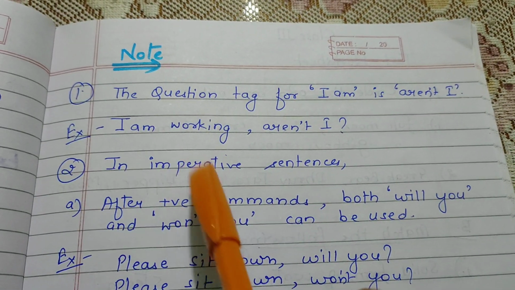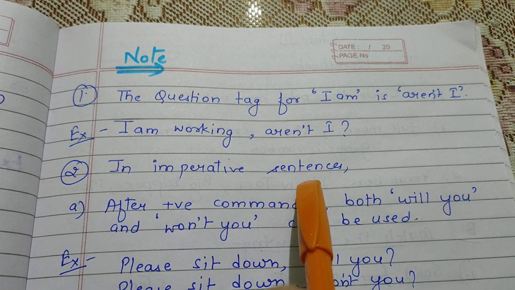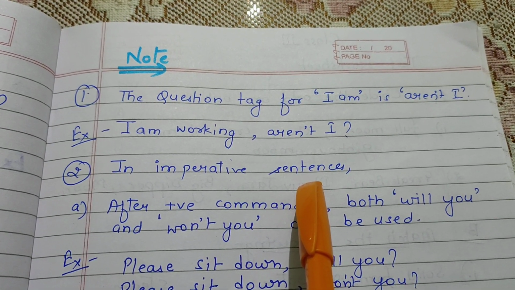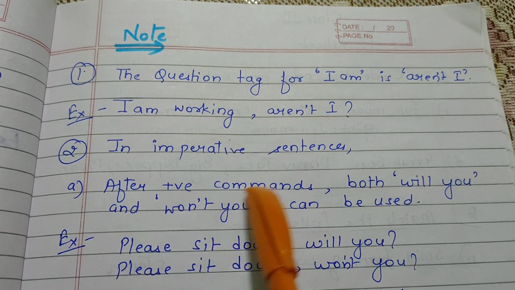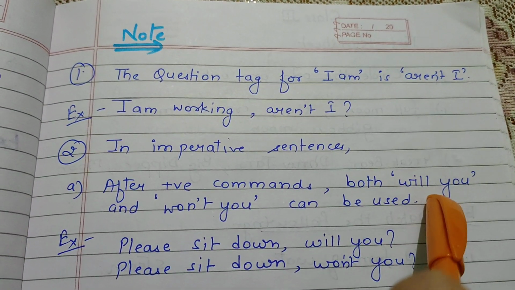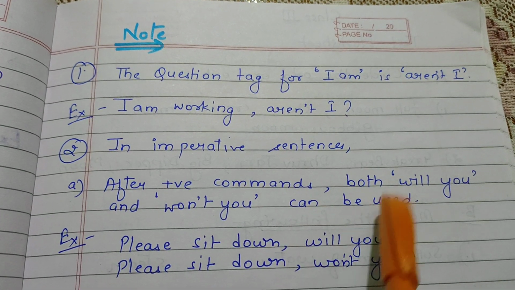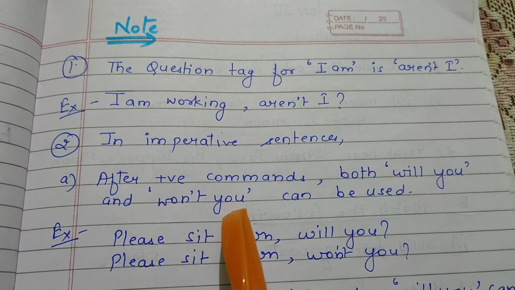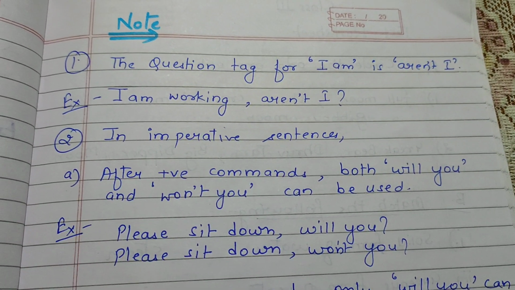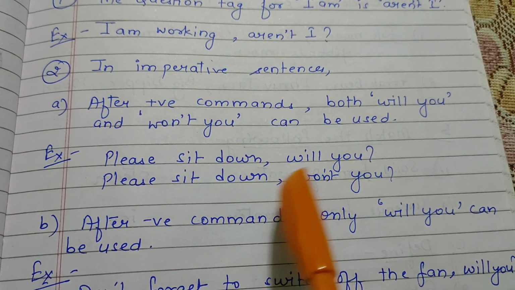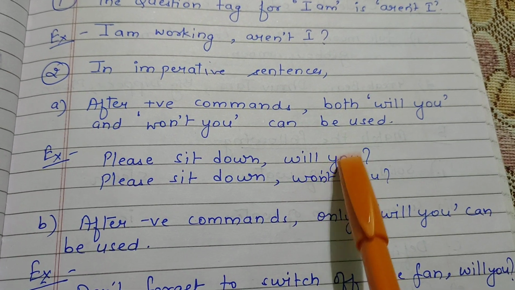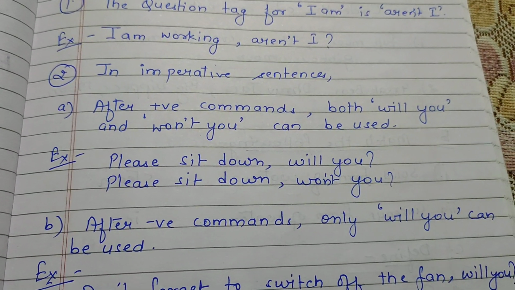Okay, in the imperative sentences, for example, any command or request we are giving, we will do this in the next video. First of all, after the positive commands, both "will you" and "won't you" can be used. We use both positive and negative after the positive commands. For example, "Please sit down, will you?" "Please sit down, won't you?" So here we have used both the positive and the negative question tag.